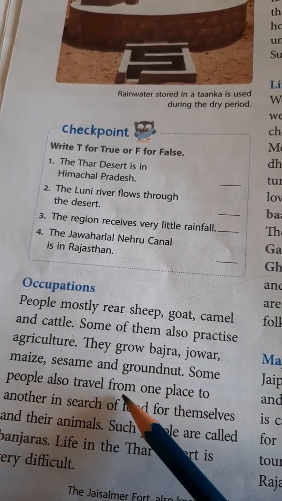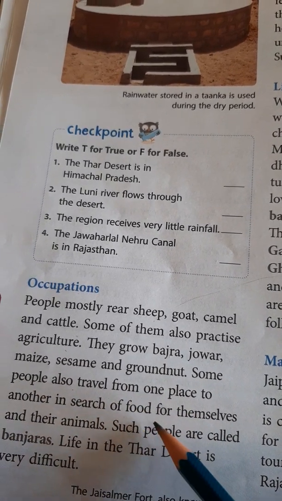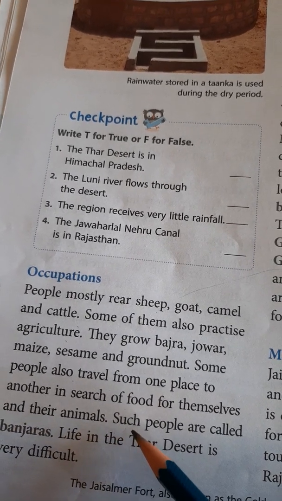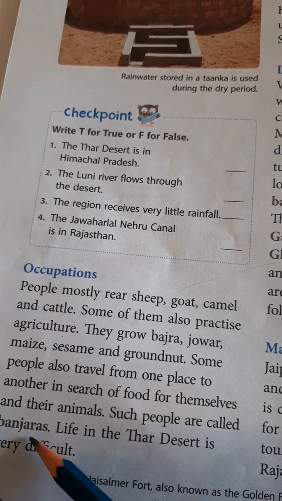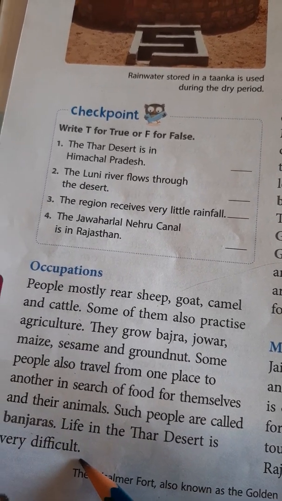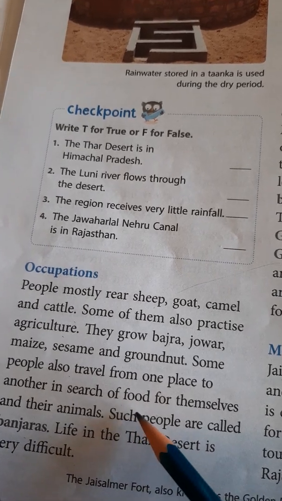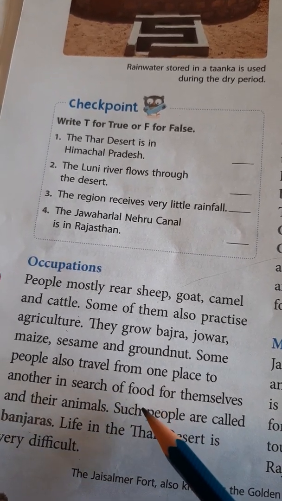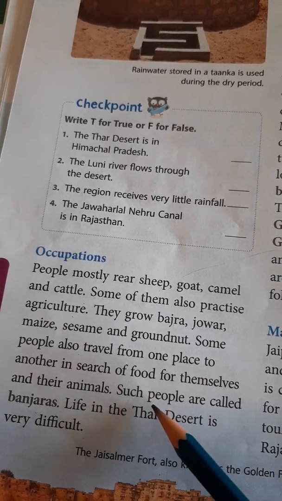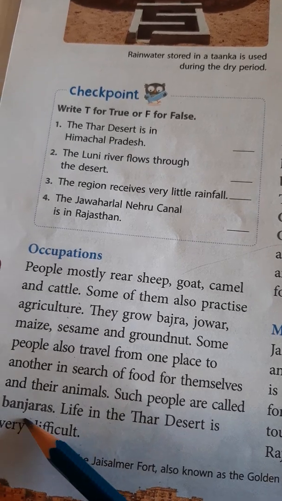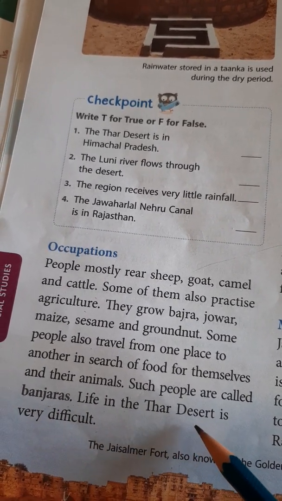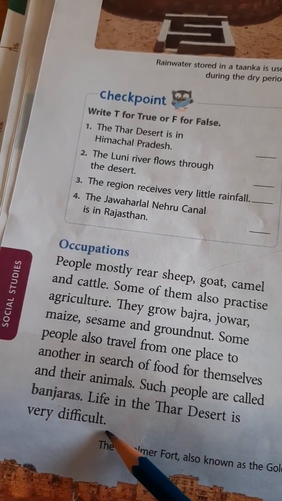Some people also travel from one place to another in search of food for themselves and their animals. Such people are called Banjaras. Life in the Thar desert is very difficult. So the people who move in search of food travel from one place to another along with their animals.